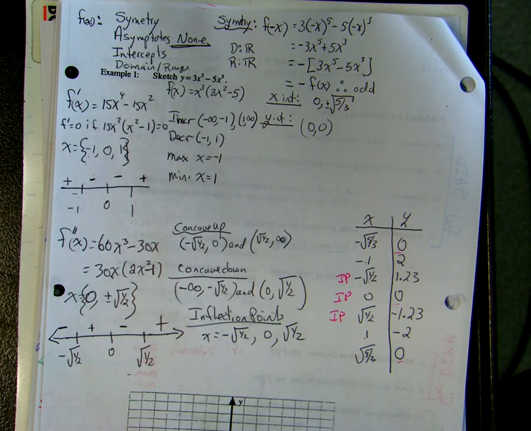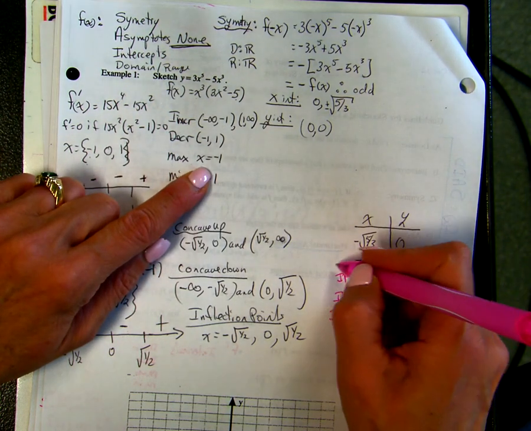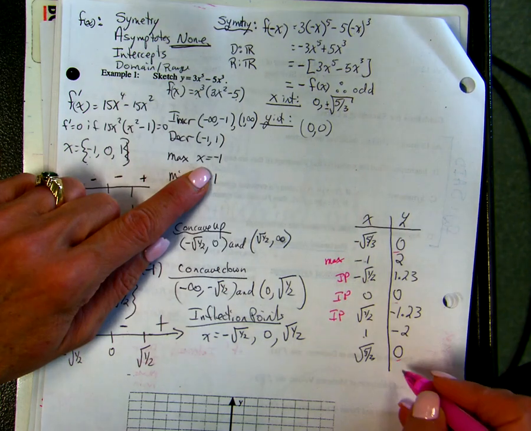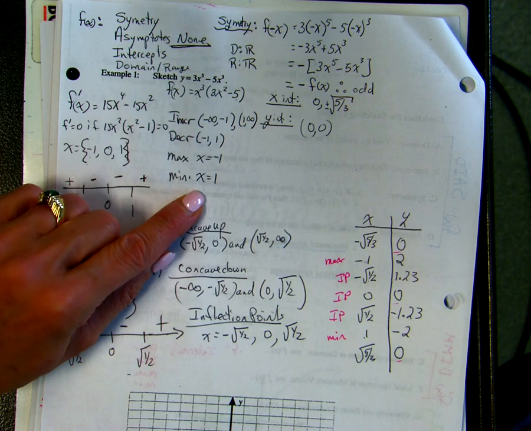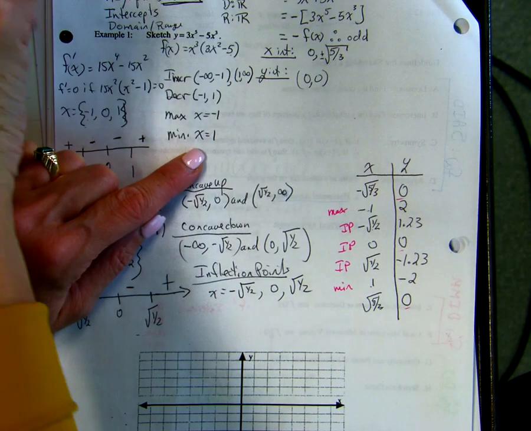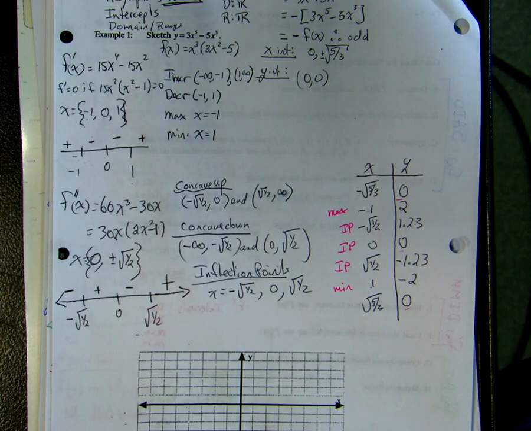And we did get a max. Where was our max at? We had a max right here, and we had a min right here. Okay, so let's get all these points graphed, and then using this information, we're going to get a really nice, accurate sketch. I know that that graph isn't quite big enough.